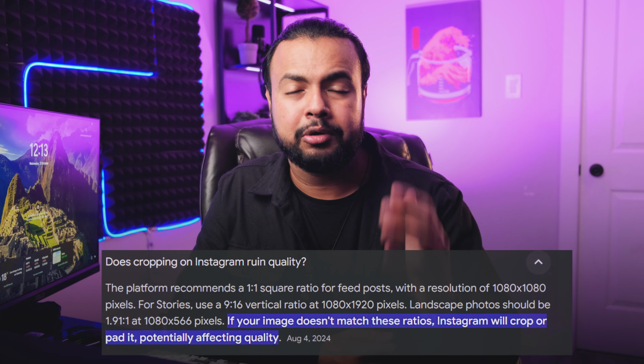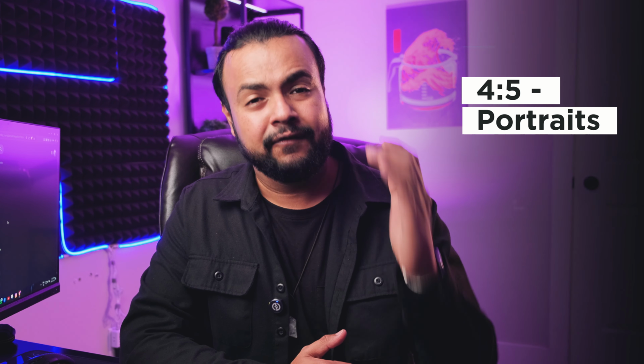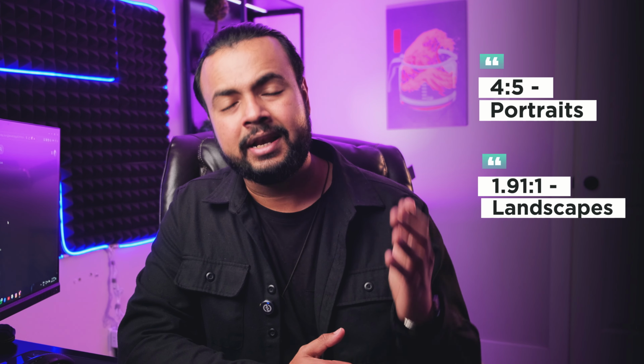Firstly, make sure you're cropping your photos down to the Instagram approved ratio in the editing software itself. Well, you might be thinking, why can't I just do the cropping in Instagram itself? But let me tell you, if you do that, you'll actually be decreasing the quality of your photos without even realizing. So please do the cropping in an editing software, be it on your cell phone or on your laptop, and then upload it to Instagram. The ratios that Instagram approves for photos are 4:5 for portraits and 1.91:1 for landscapes.